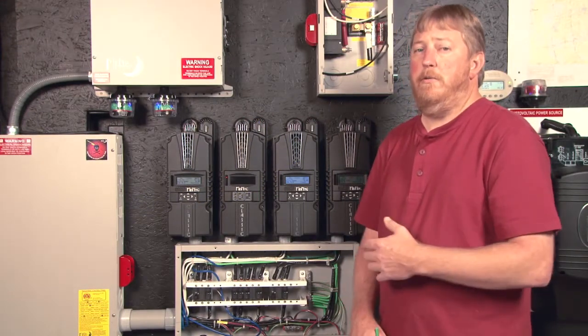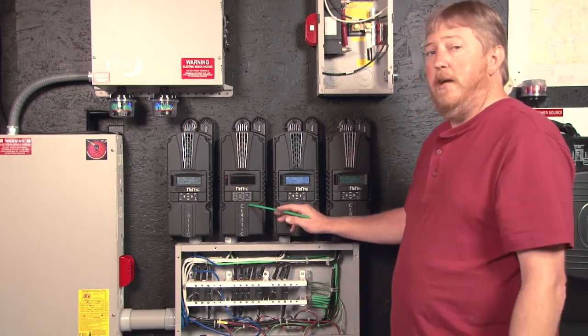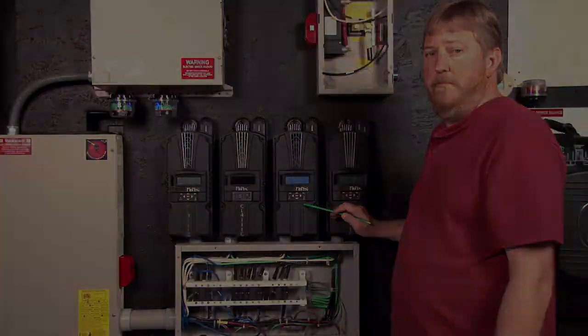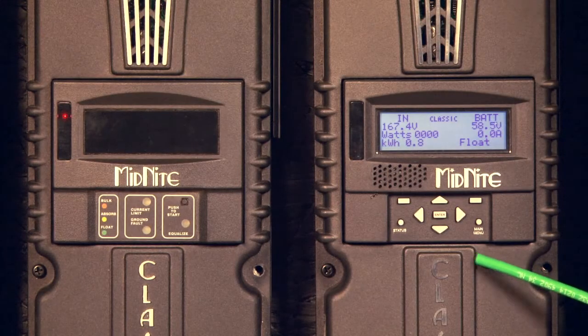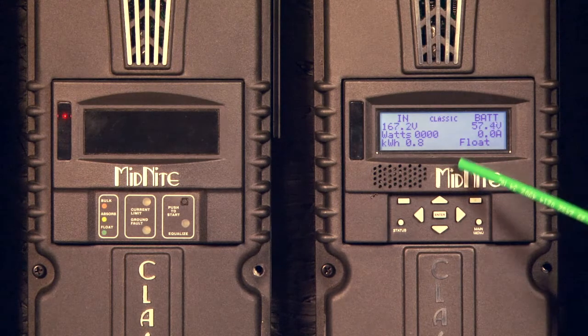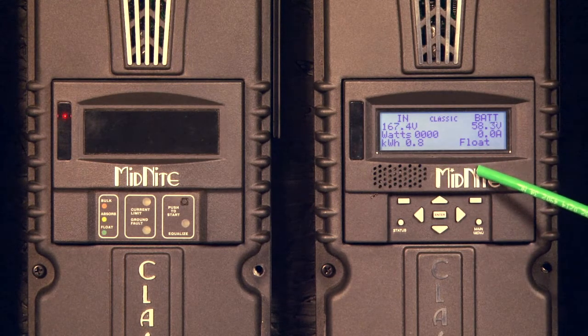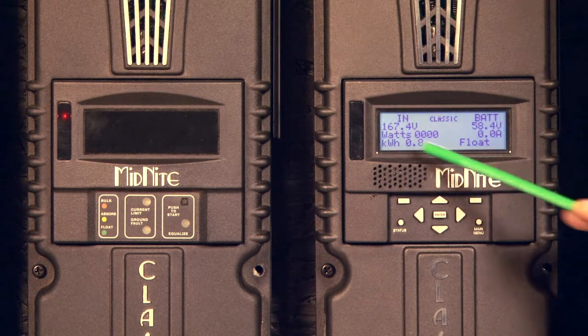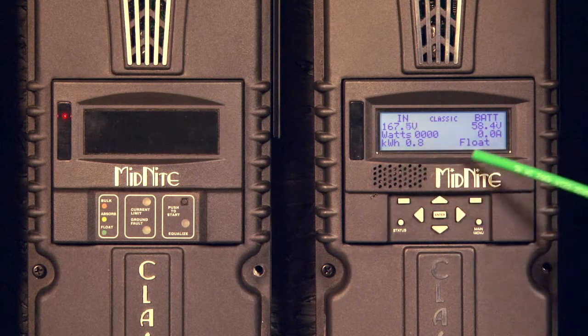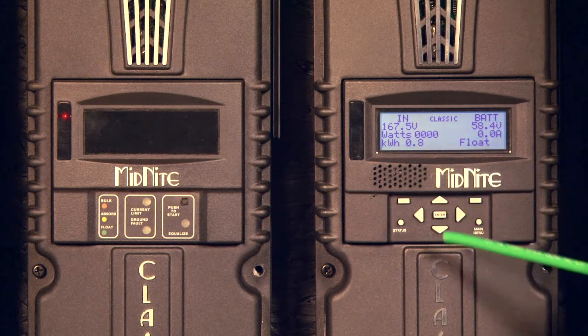Today I want to show you the differences between a Classic Lite and a Classic charge controller. On your standard Classic you have an MNGP, MidNite Graphics Panel. As you can see, it has a display, shows you the stuff going on in the Classic, and allows you to program the Classic using the buttons down below.